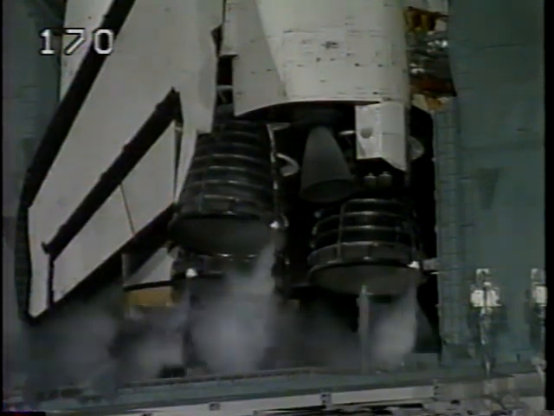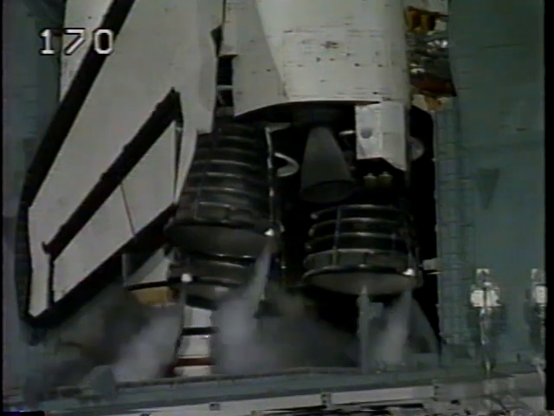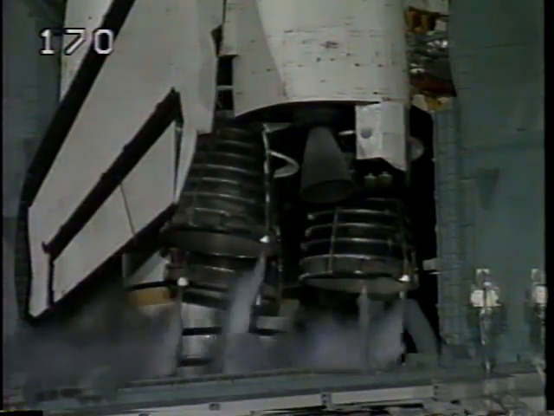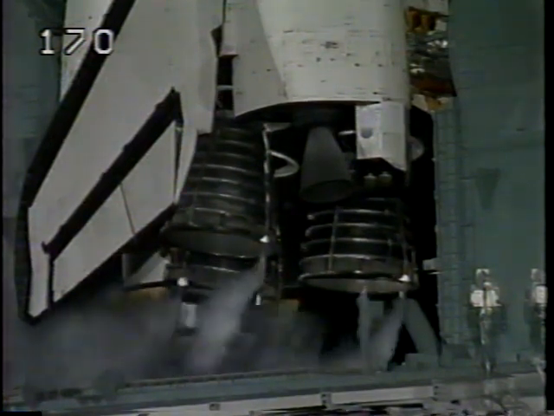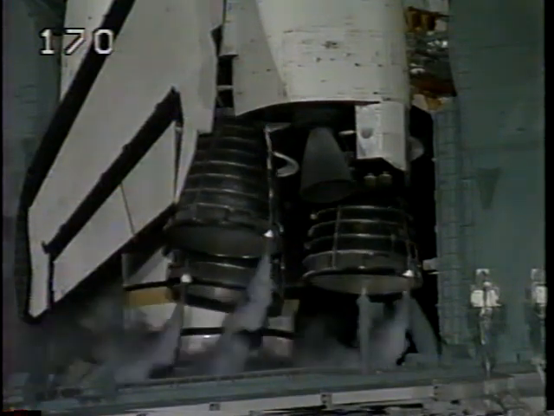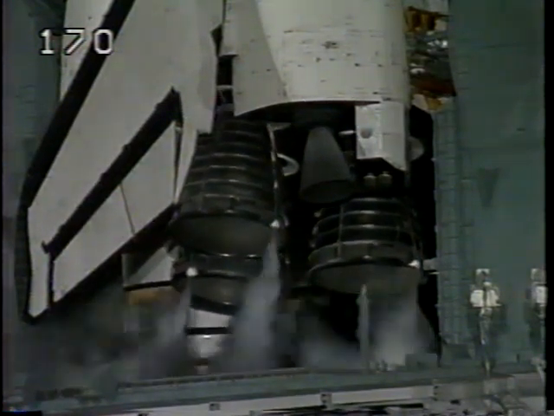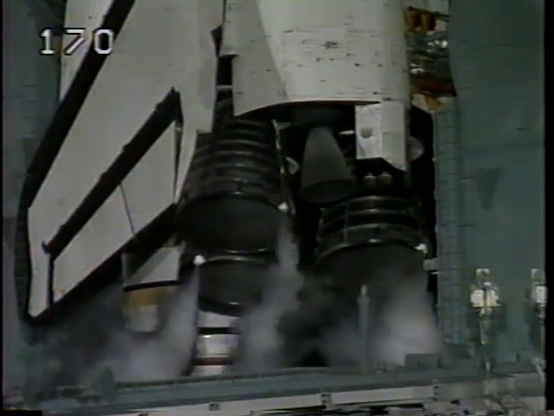T-minus 3 minutes, 30 seconds. The main engines are being gimbaled and positioned for start.